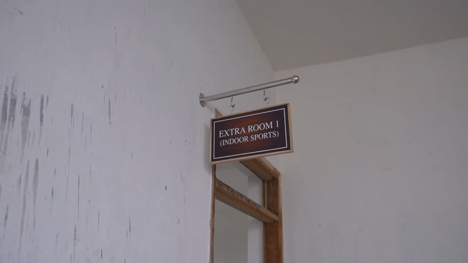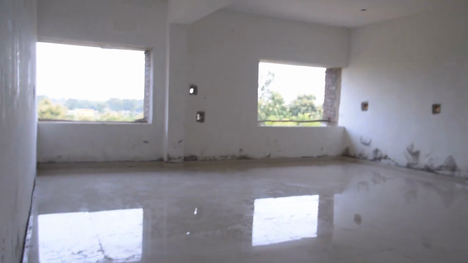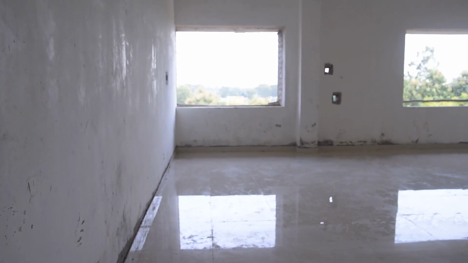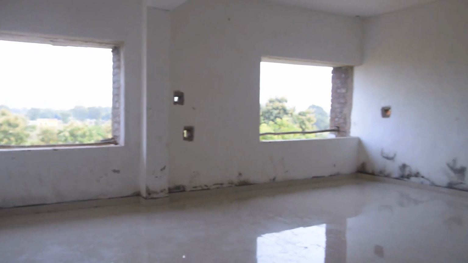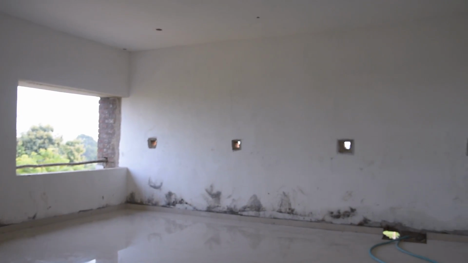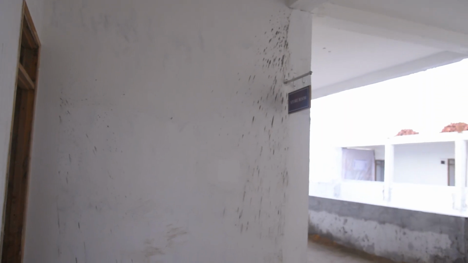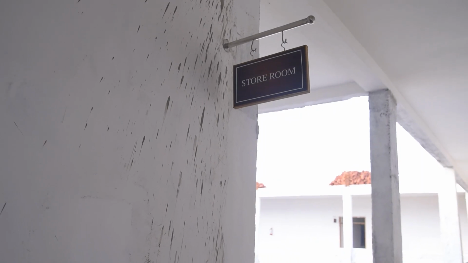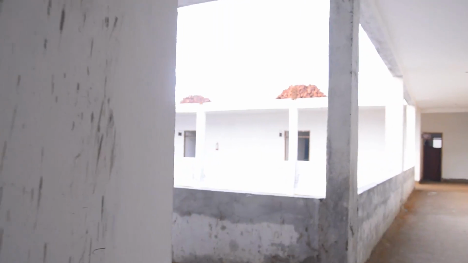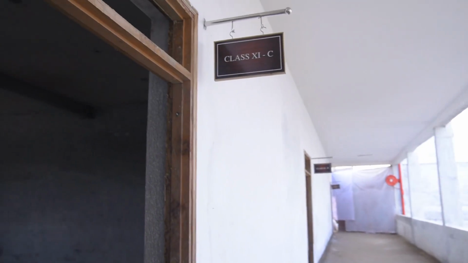And here is the room for indoor sports. And we also have a storeroom on the second floor. Moving further, we have grade 11C.